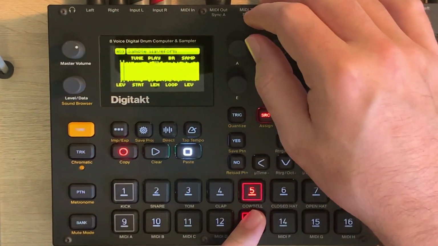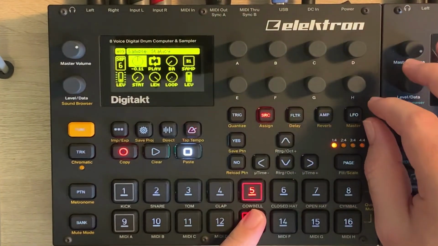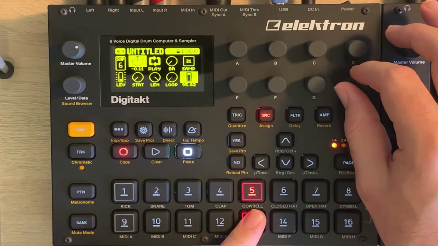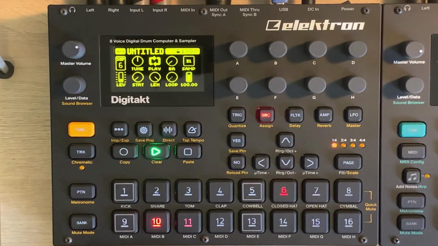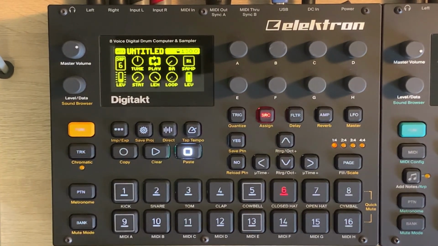One final little tweak here. Maybe just change the tuning and the volume a little bit between the two. Okay, so that's all for today.